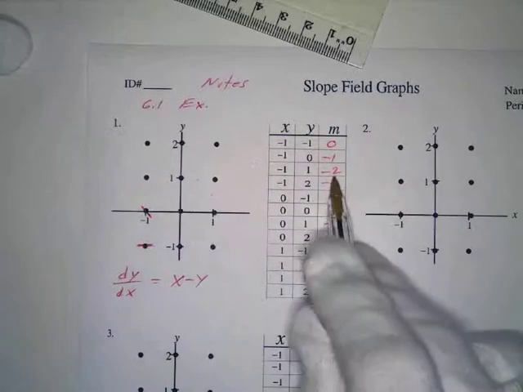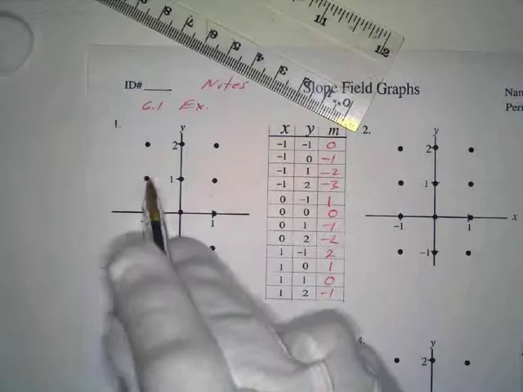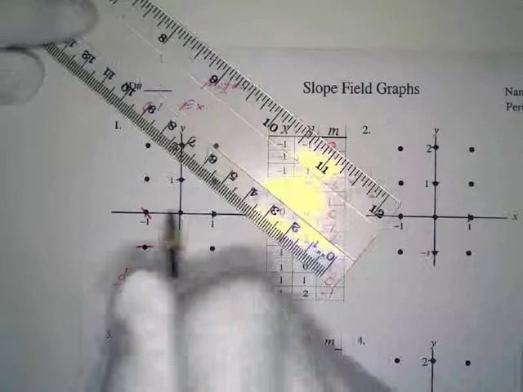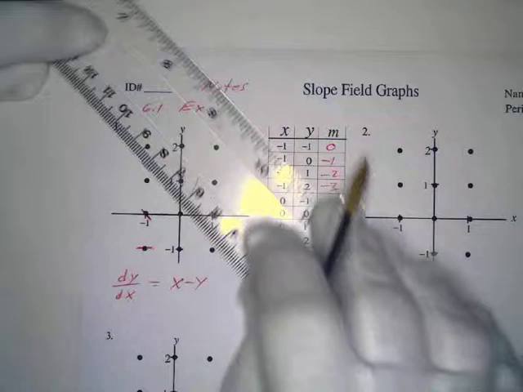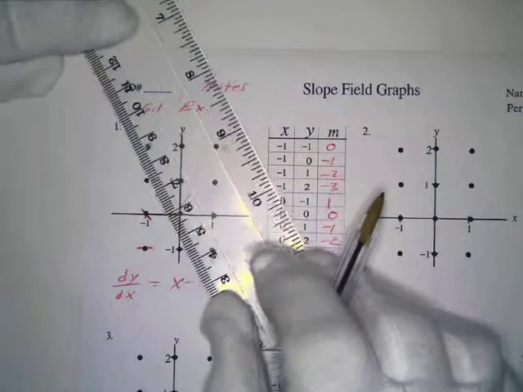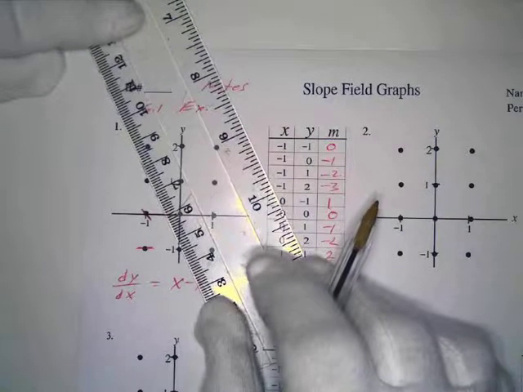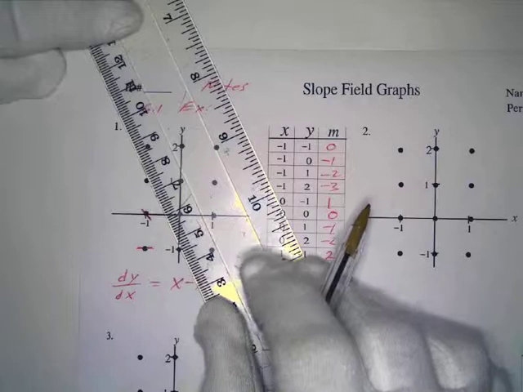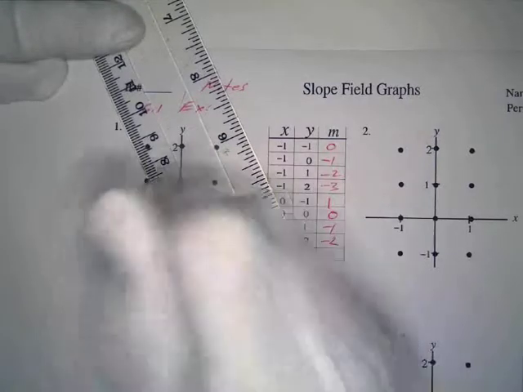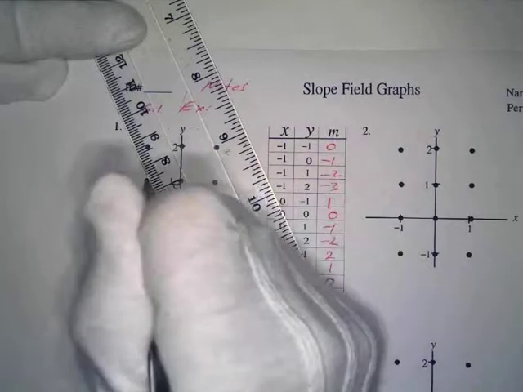Here it's negative 2 at negative 1, 1. So here the slope is negative 2. So I'll try to eye the middle point here and go down here, and that would be negative 2. There we go. Make sure I'm going through my point here.